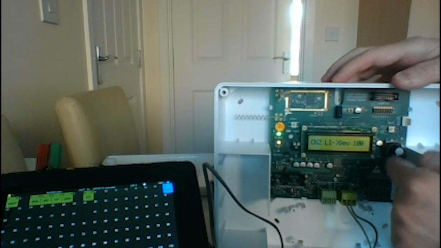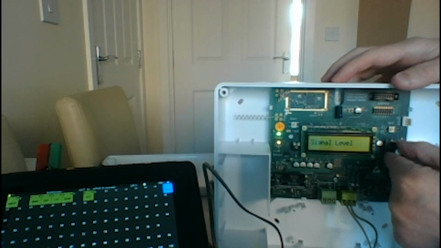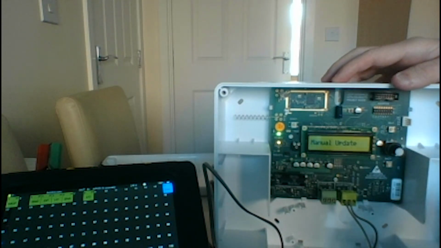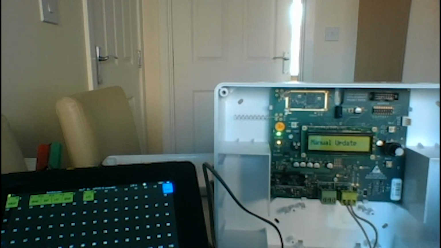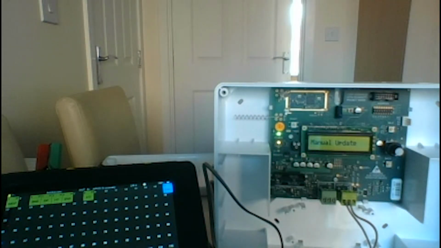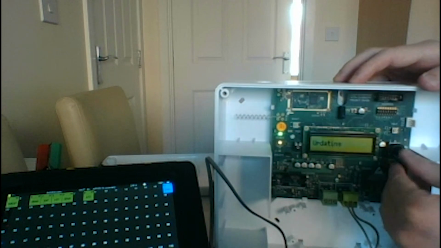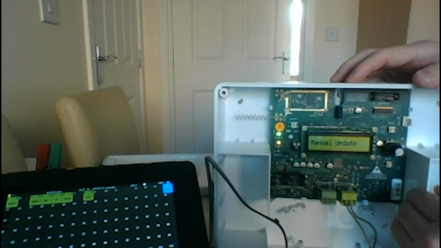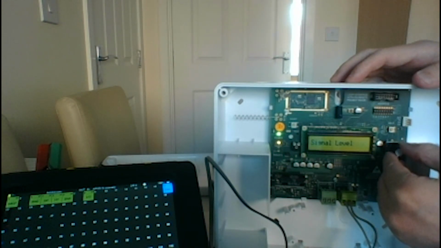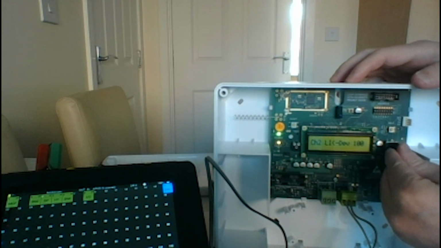So if we're lining up devices, then we might use this function, which is manual update. If we're trying to get a device to give a good signal, we might want to move it about on the ceiling a bit. And if we wanted to update the second 2 numbers, we could press manual update, go back to signal level, and the second 2 numbers would be slightly different. So in this case, they've changed to 80.